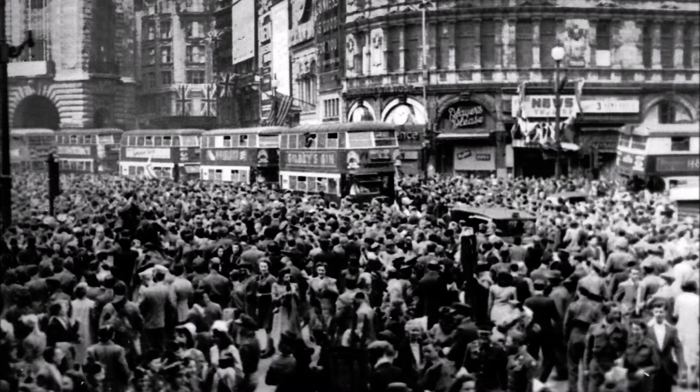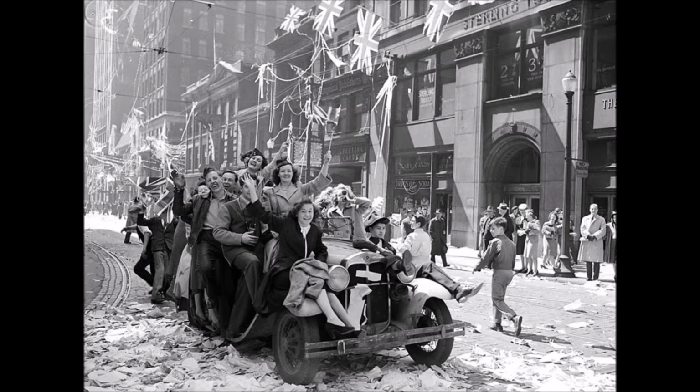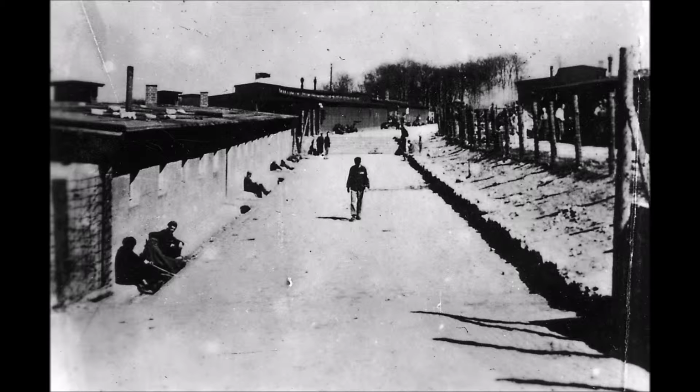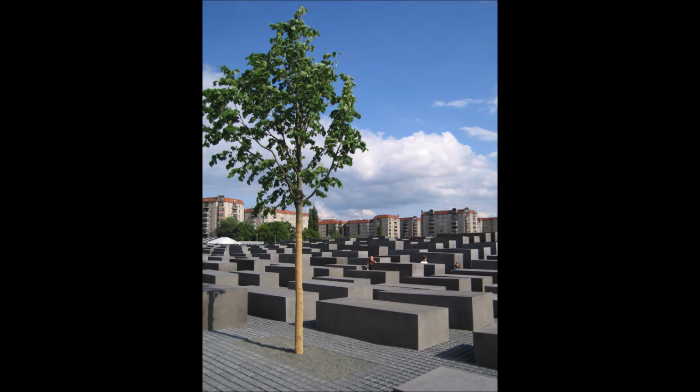A day where everyone in Europe rushed out into the streets and celebrated. There was much rejoicing. Yay! The Holocaust had been confirmed, and they discovered Auschwitz and the Buchenwald concentration camps. 6 million Jews had been killed.